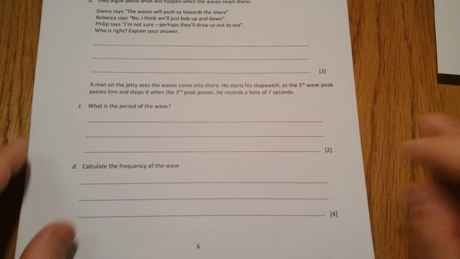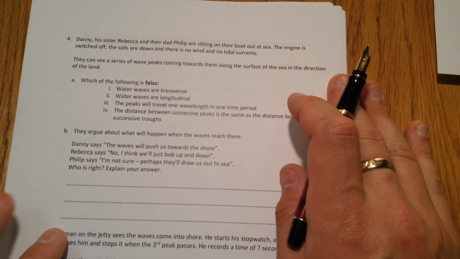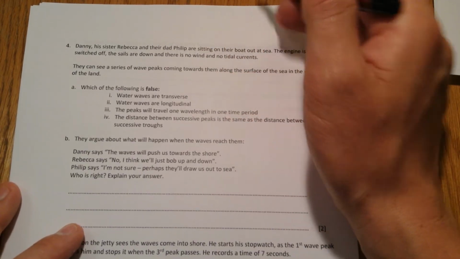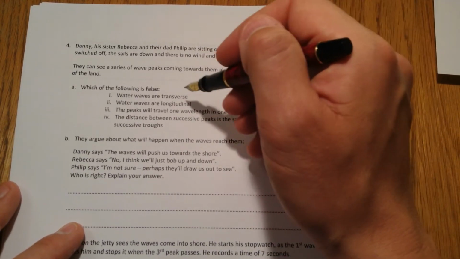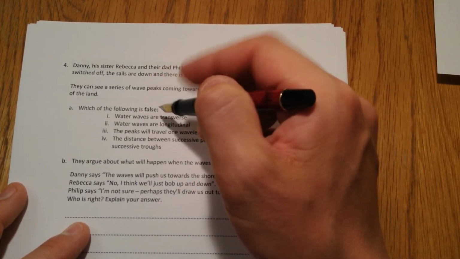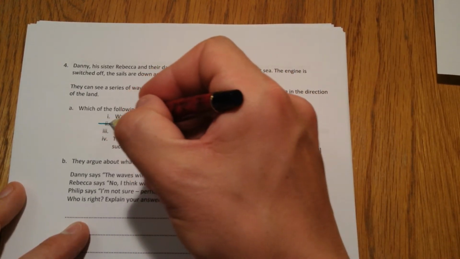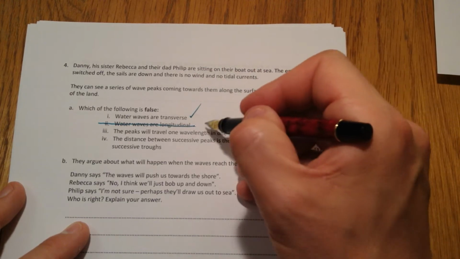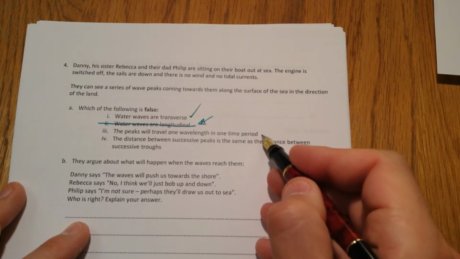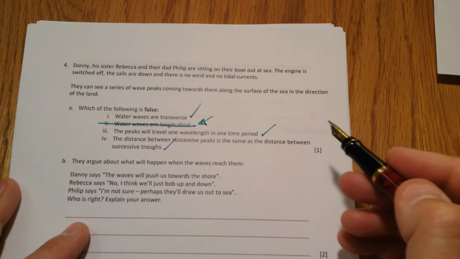Okay. Right, let's go to number 4. We've got Danny, sister Rebecca, and Dad Philip sitting in a boat. The engine switched off, and they're sitting and they're going up and down. So which is false? Water waves are transverse. Well, that's correct. Water waves longitudinal. Well, that's actually wrong. So straight away we know which one is wrong, because the other two make sense. The peaks will travel one wavelength in one time period, correct, and the successive distance between peaks is the same, yes, because the difference between peaks and troughs is the same.